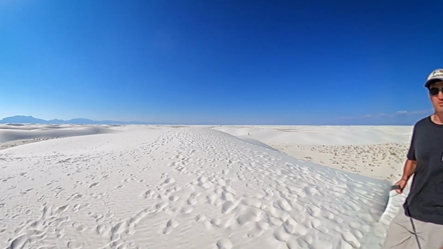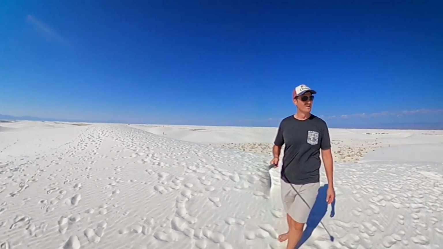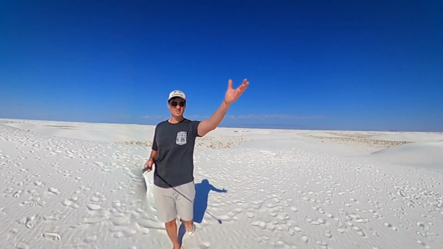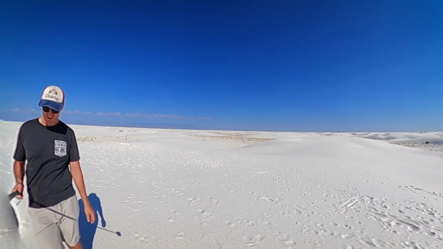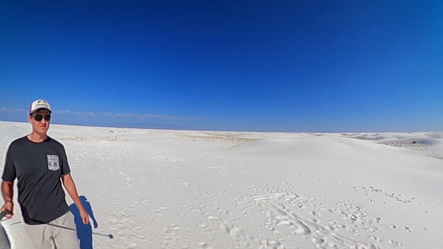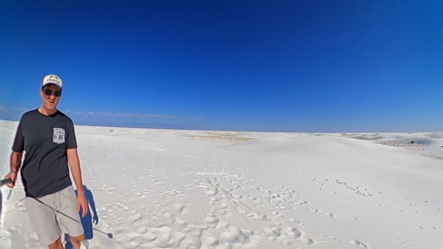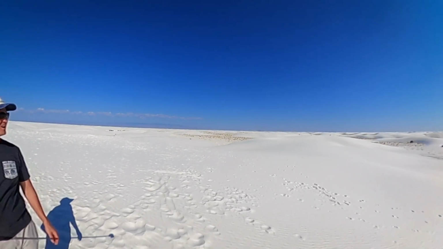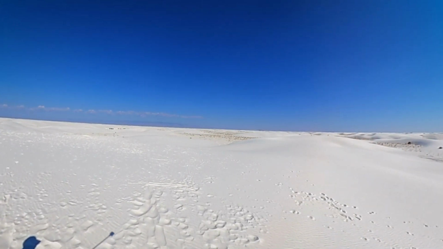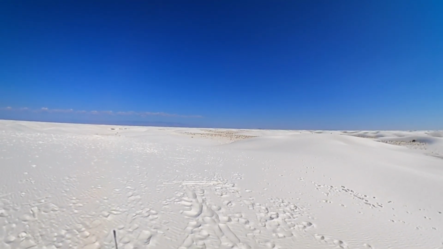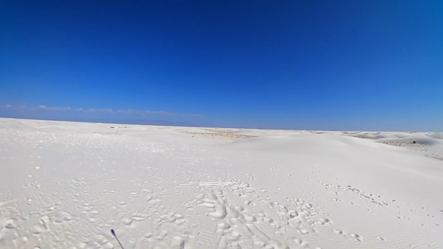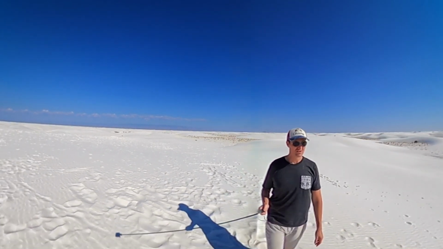Walking away from the parking lot just a little bit, and all of a sudden it's just sand dunes in every direction, gypsum sand dunes. Wow, it's amazing how quick you're in the middle of nowhere. Always keep sight of where you started, because people get lost out here every year.